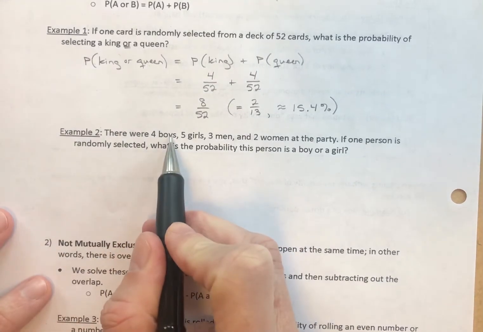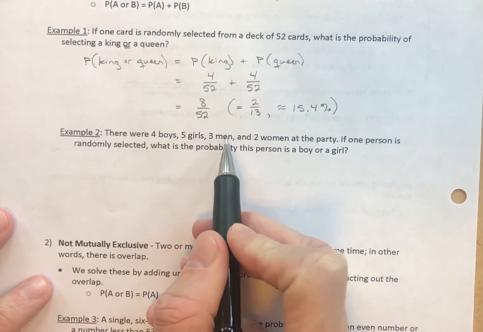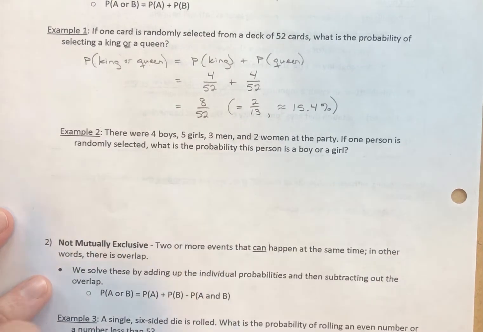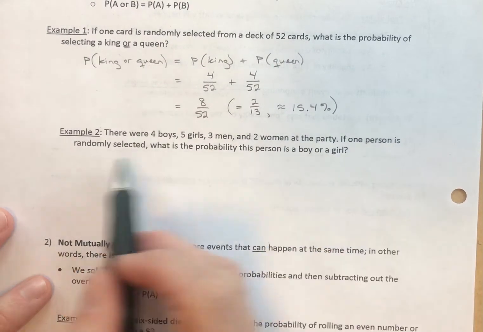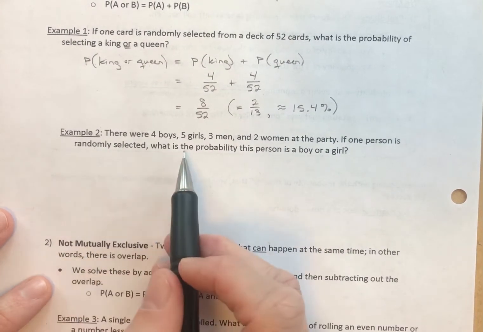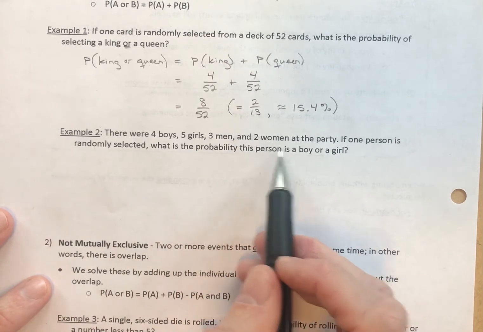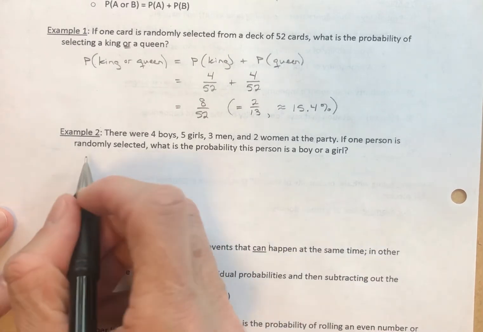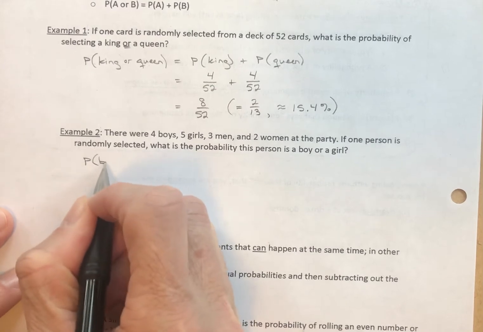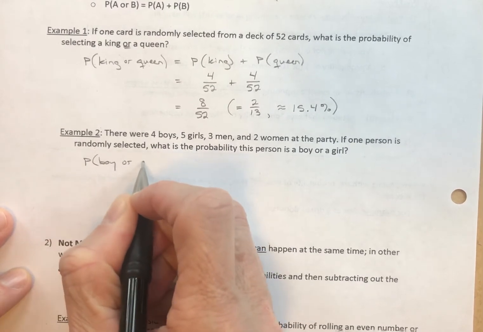Okay? Example 2, with mutually exclusive events. There were 4 boys, 5 girls, 3 men, and 2 women at the party. If one person is selected at random, what is the probability this person is a boy or a girl? Okay, probability of a boy or a girl.